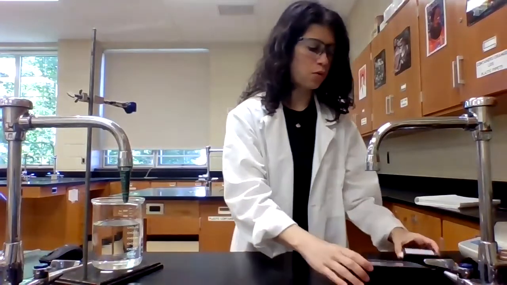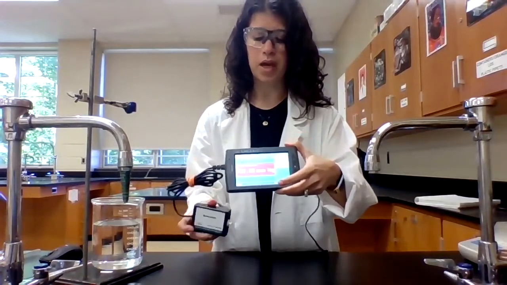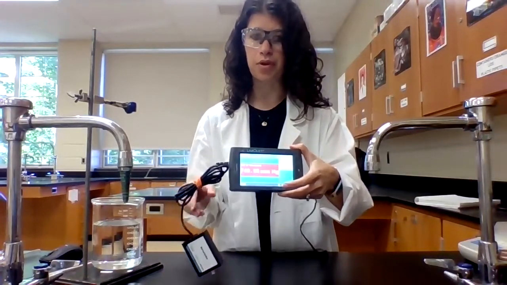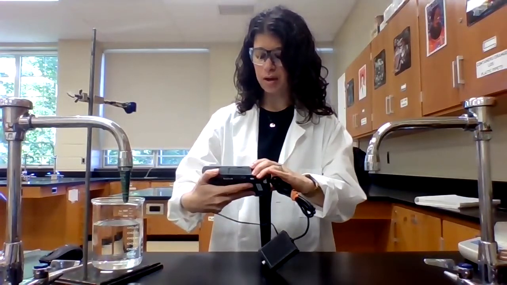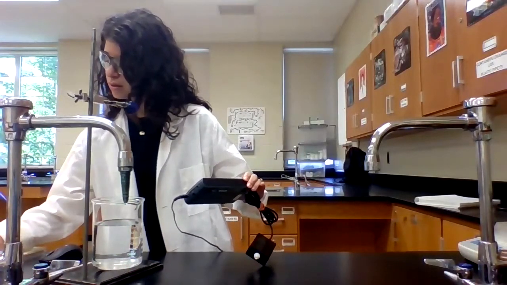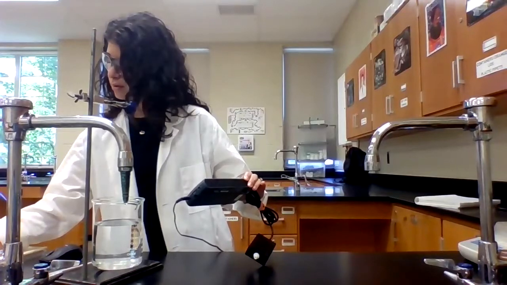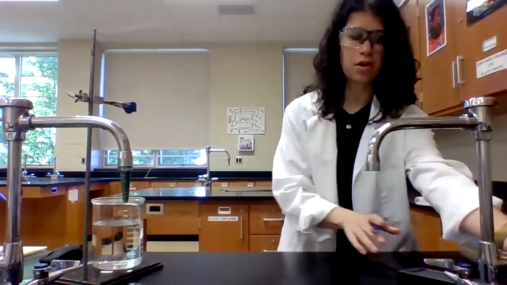All right, so the first thing we need to do is record the pressure of the room. What I have here is a barometer hooked up to our lab. I have our units in millimeters of mercury, and this is reading 749.85 millimeters of mercury. So we're going to record that in our lab notebook. Okay, so that is our room pressure currently.